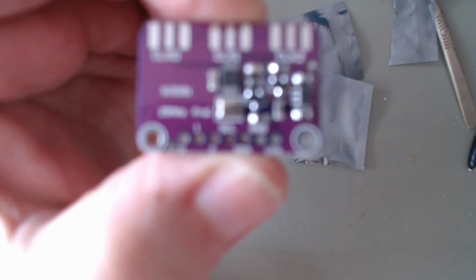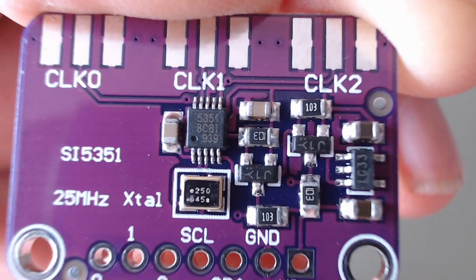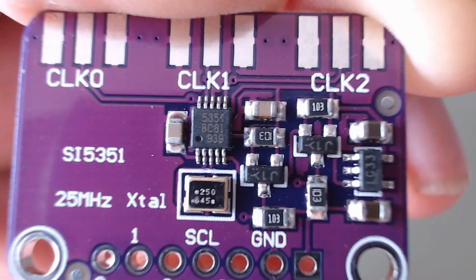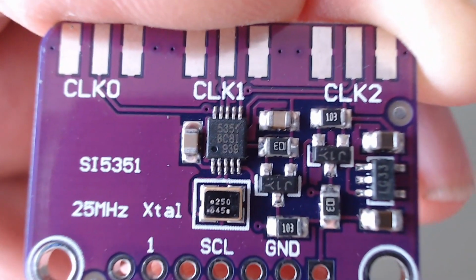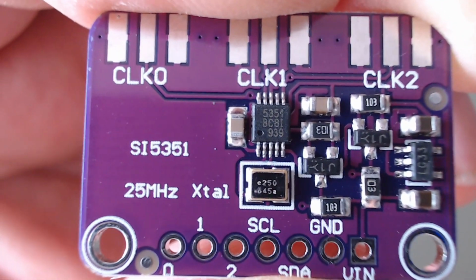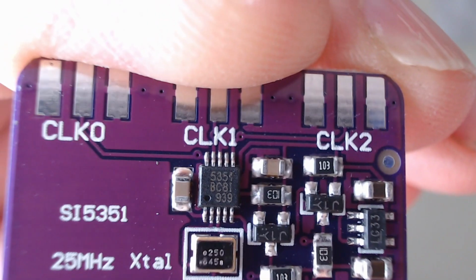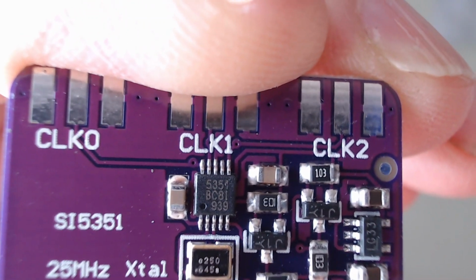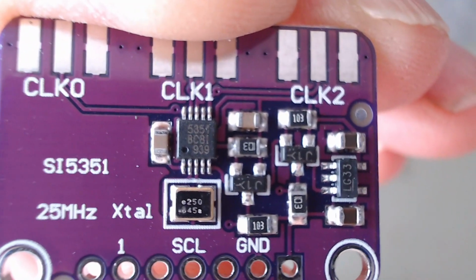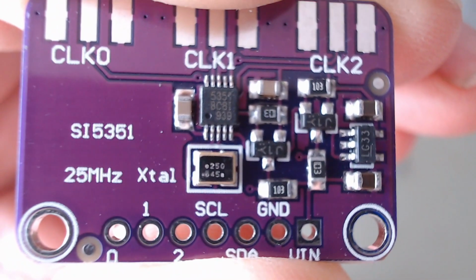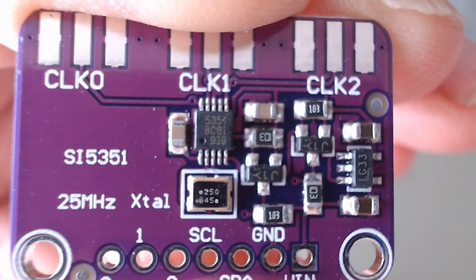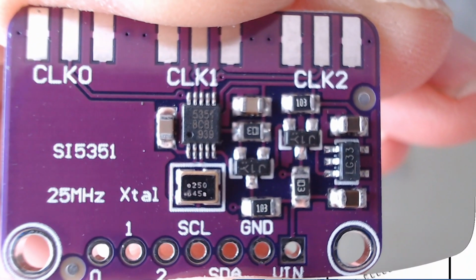Will it focus? It's an SI5351 25 megahertz module. So clock 0, clock 1, clock 2. Now, is it going to work? We'll throw up the datasheet in a minute.